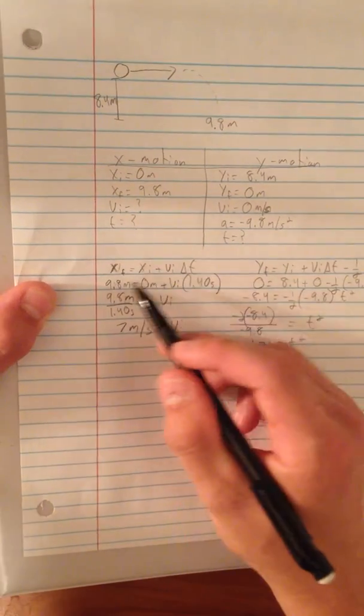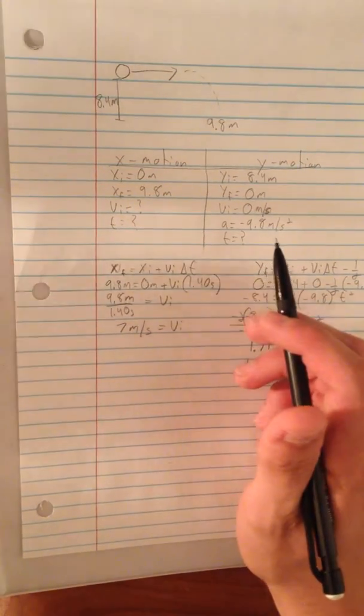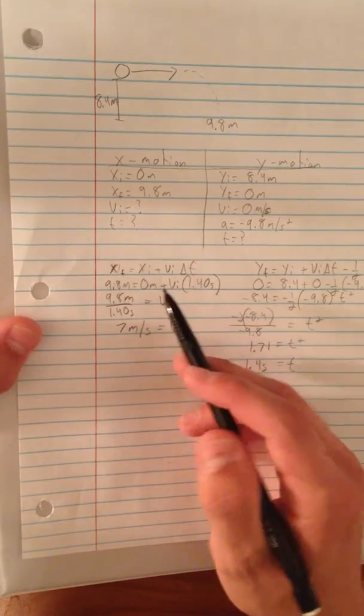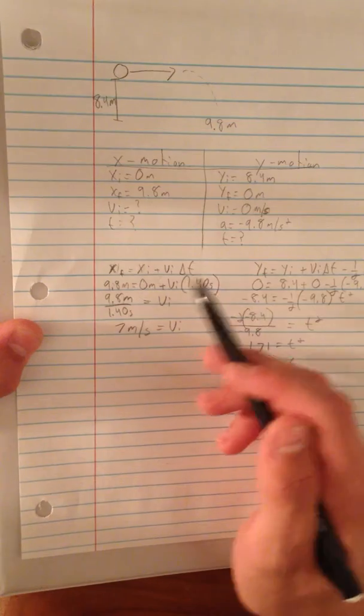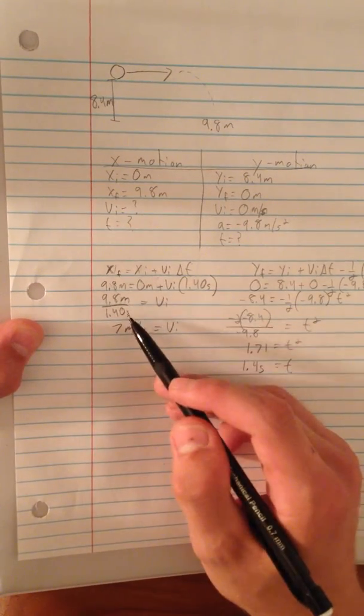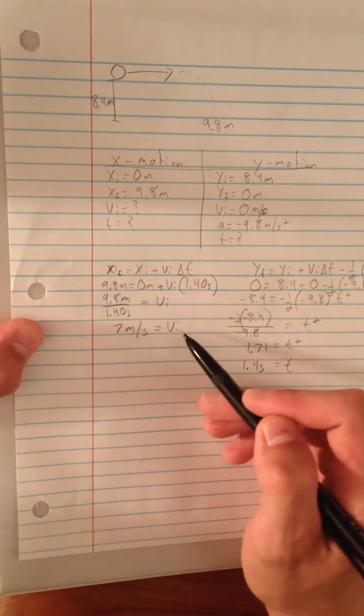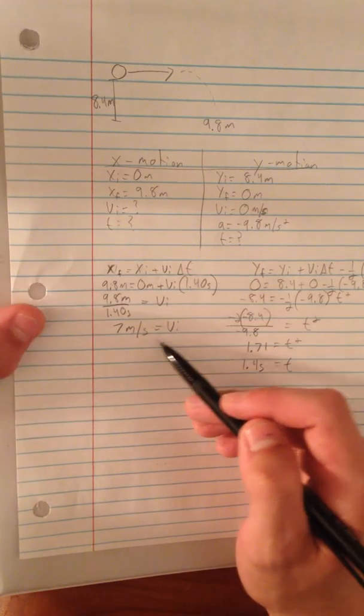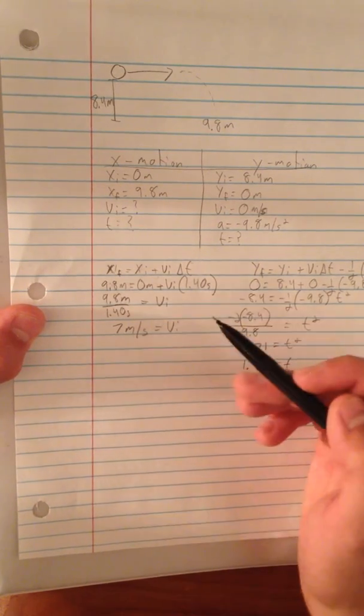And we can kind of check our answer just by looking at our units, and we see that meters per second is the measurement for velocity, so we know that we've done this correctly.